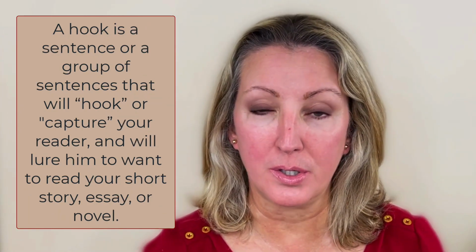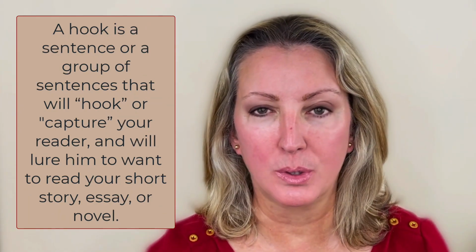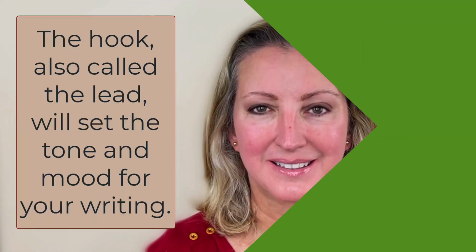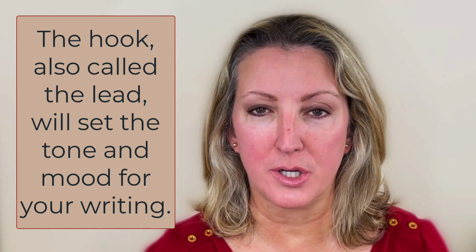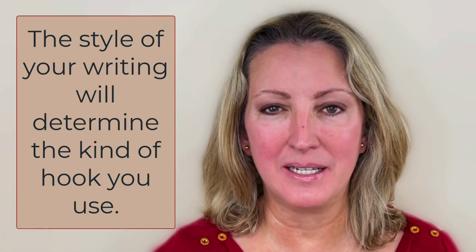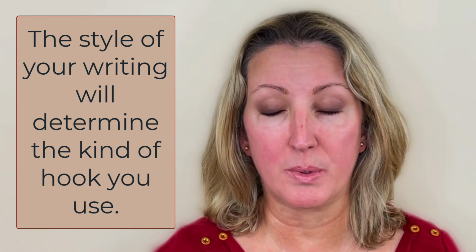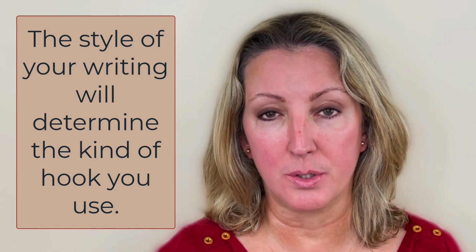In today's lesson, you are going to learn how to write a hook. A hook is a sentence or group of sentences that will hook or capture your reader and will lure him to want to read your short story, essay, or novel. The hook, also called the lead, will set the tone and mood for your writing. Depending on the style of your writing, whether it's narrative, expository, or persuasive, you will decide what kind of hook you will use. In today's lesson, you will learn about different types of hooks that you can use with narrative, expository, and persuasive. Let's begin.